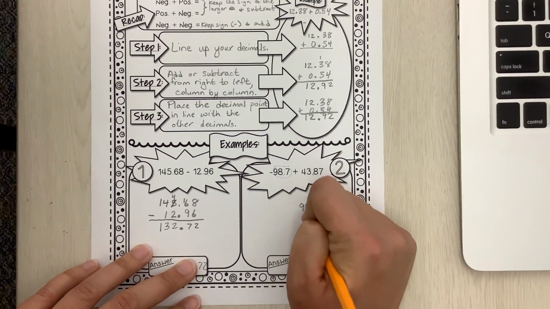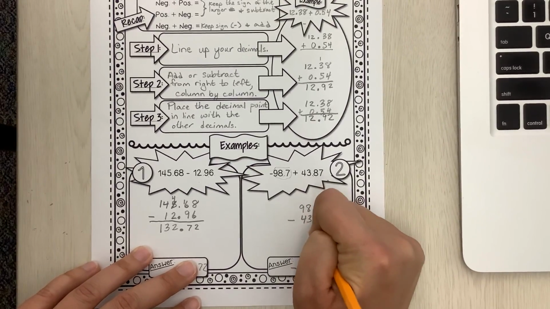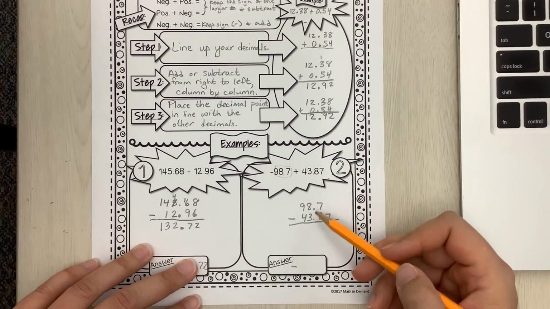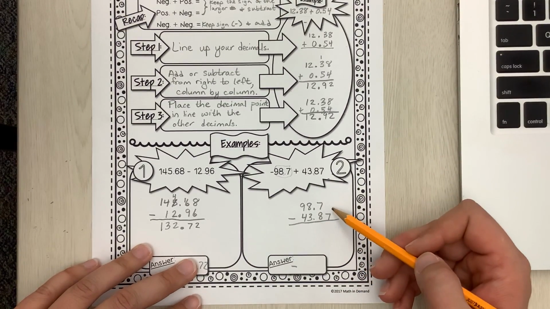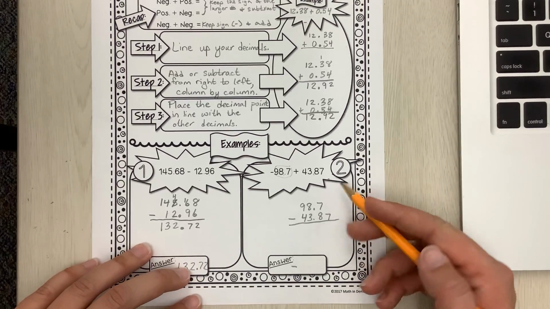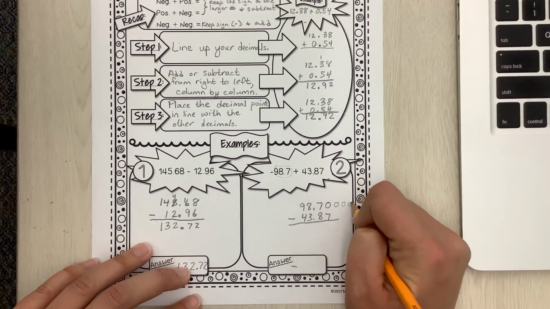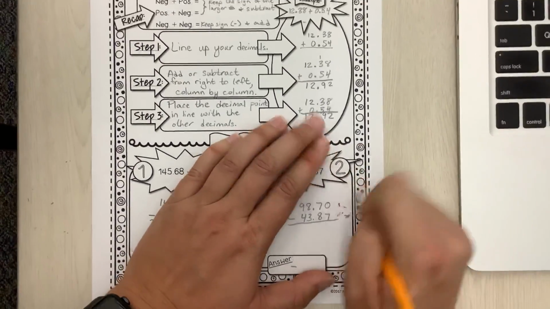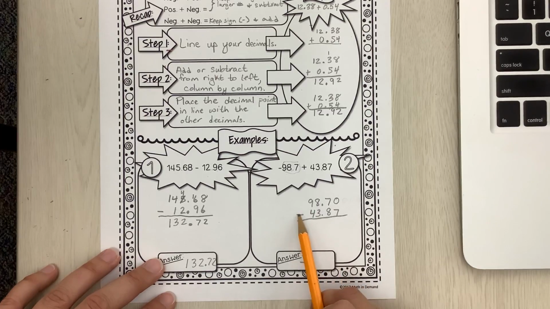So 98.7 minus the 43.87. Now, I've lined up my decimals, and I see that I have some blank space here. That's not good. Well, if you remember, every number has zeros that just keep going behind it. So all we have to do is make one of those zeros visible to take care of that empty space. Now we can subtract.